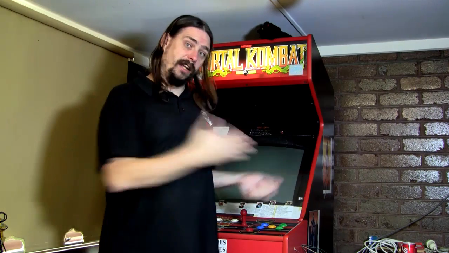In the second level of Last Ninja 1, you pick up this ninja magic, and it only lasts like, I think it's like a solid 30 seconds, and you have to run all the way to the end as fast as you can before the ninja magic runs out so you can finish the level, because there's a dragon that sprays you with fire at the end of this level, and if you have the ninja magic, you're fine. If you don't, the dragon kills you.